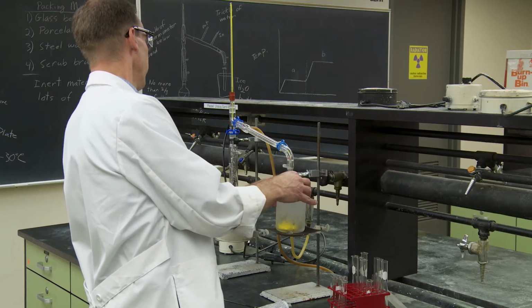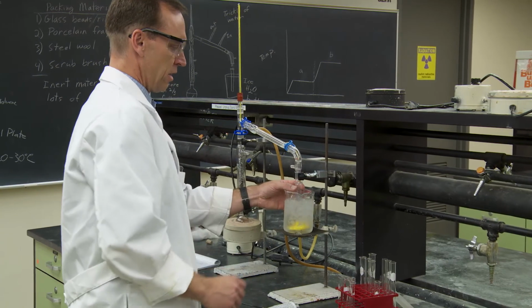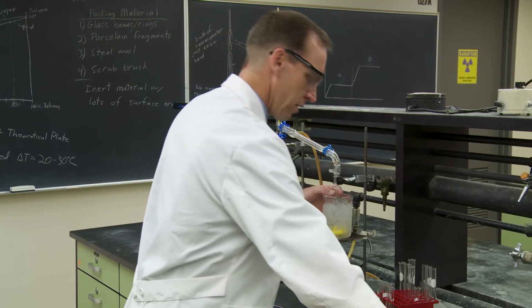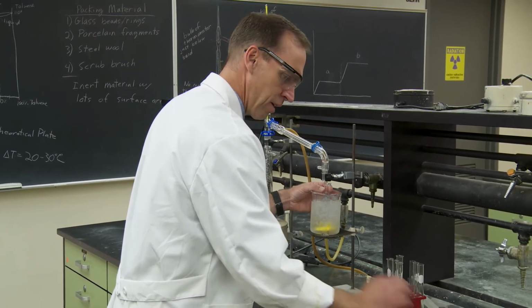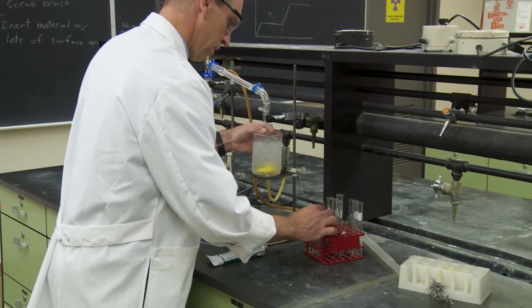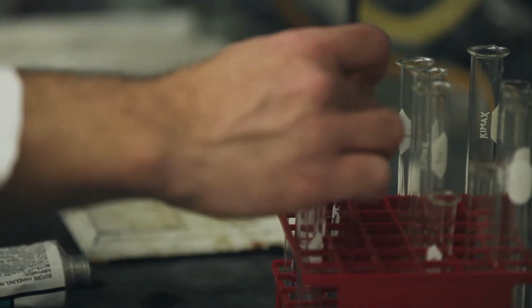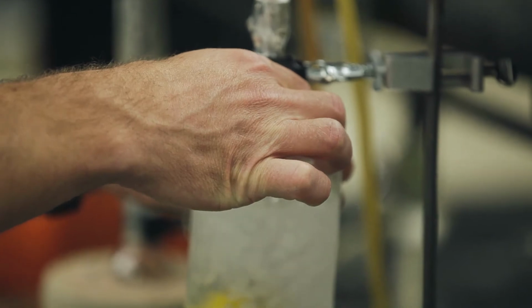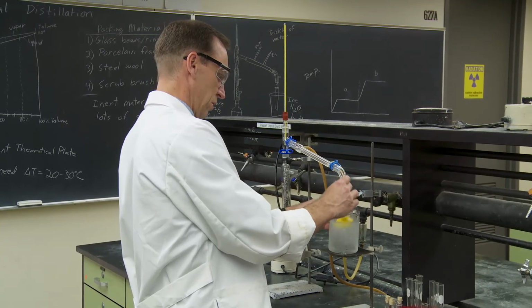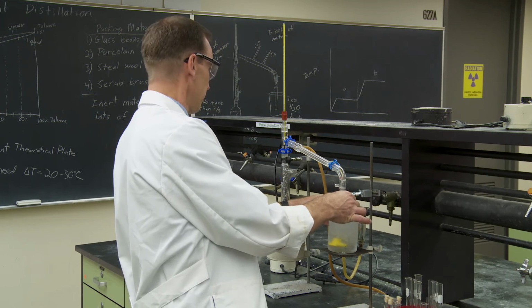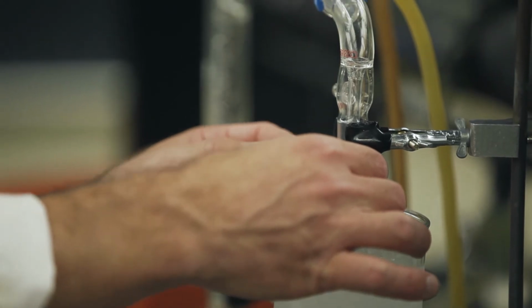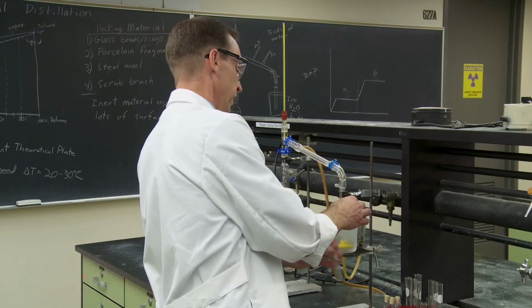So the temperature's starting to climb. It's now up to 60. I'll collect a few drops here. You want to put a cork on the fractions you've already collected. Yeah, so temperature is climbing rapidly now. I'm at about 70 degrees.